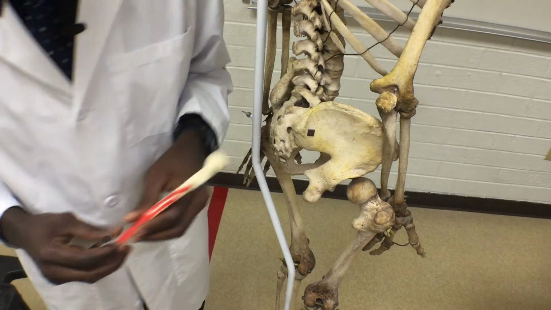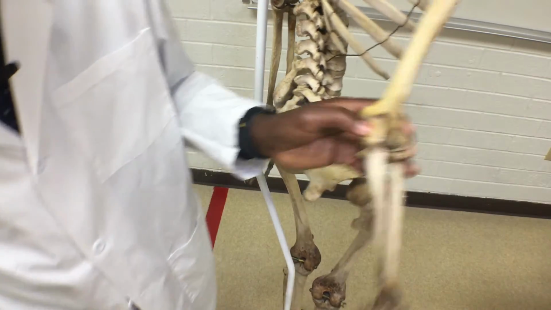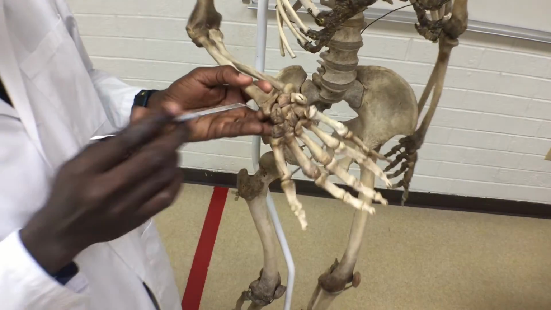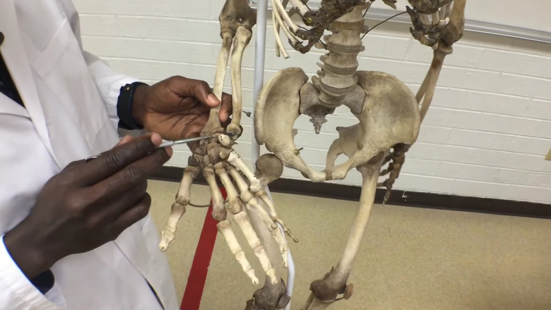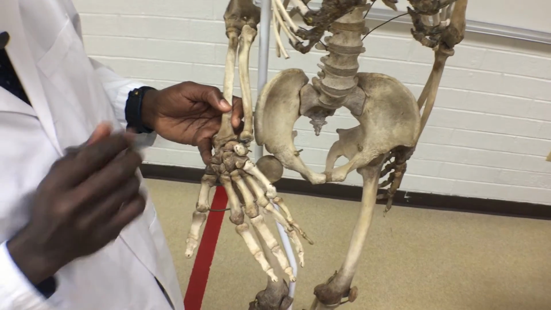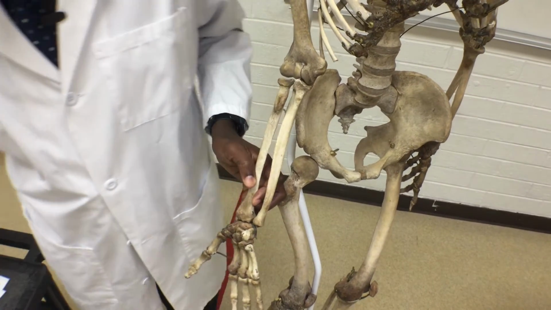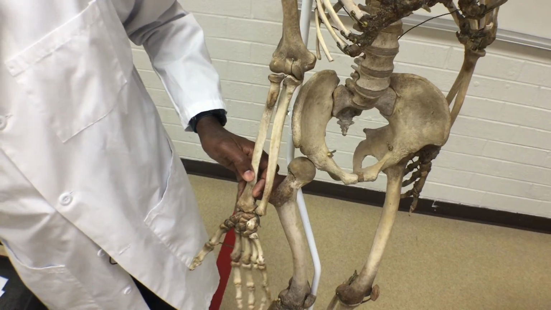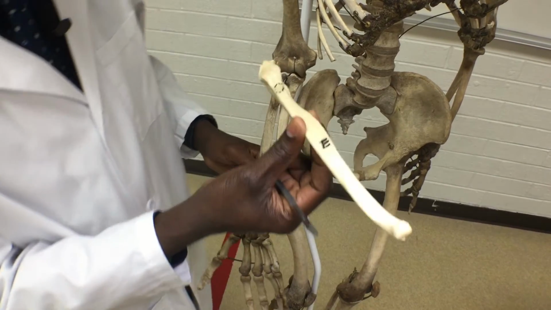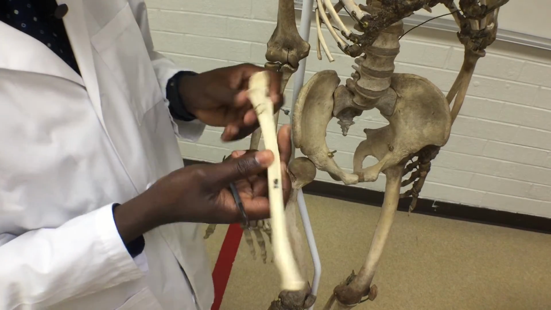We'll put this one down. And you can see when I talk about the articulating, you can see where the scaphoid is articulating with the radius and the lunate is articulating with the radius. So those are articulating surfaces. Now we come to the ulna. The ulna is medial. So I'm going to pick up the ulnar bone, and you can see the ulna. This one is an ulnar bone. It's medial. We'll look at the ulna.